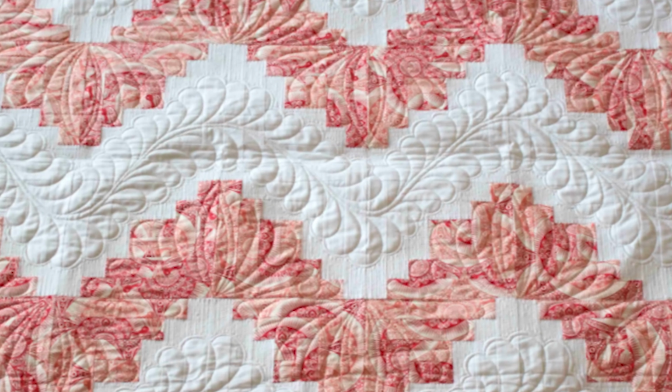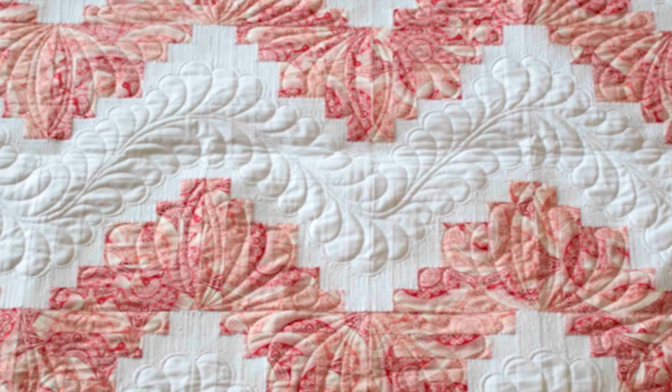There are many log cabin variations, but they usually start with a center square with strips of fabric that work around the outside. And usually the fabrics on one side are lighter than the other. This is what allows that block to come together to make some really cool secondary designs in our quilt patterns.